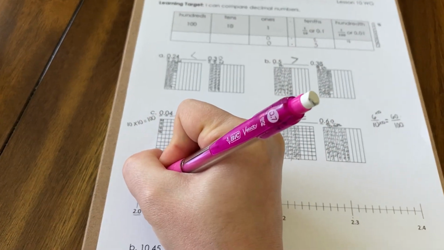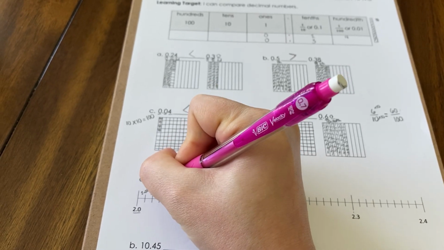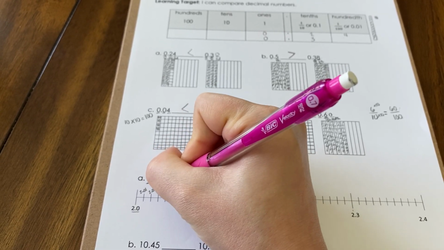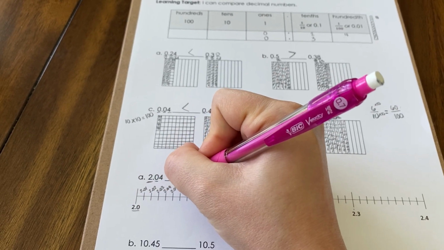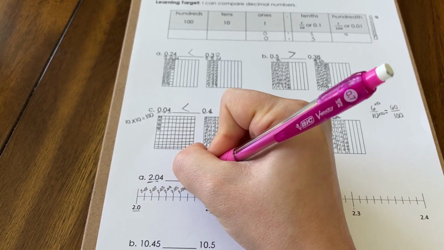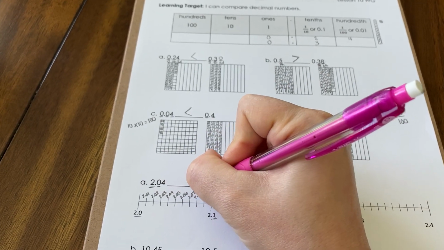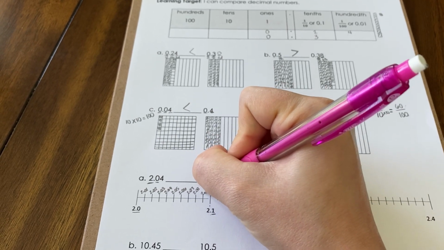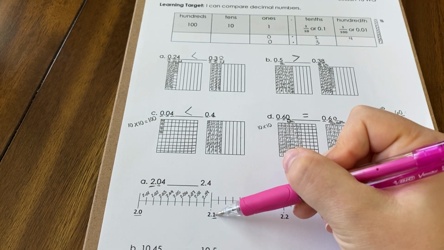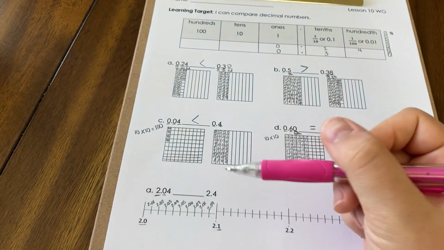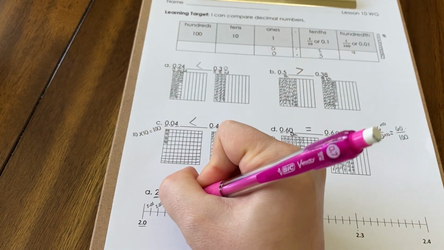This would be 2.01, 2.02, 2.03, 2.04, 2.05, 2.06, 2.07, 2.08, 2.09, and then we would have 2.1 or 2.10. So we would plot 2.04 right here.